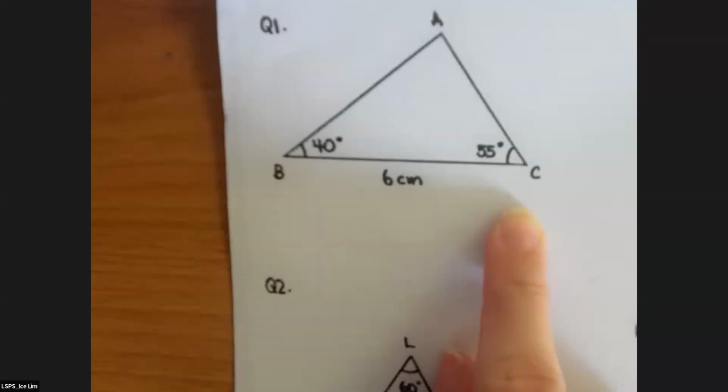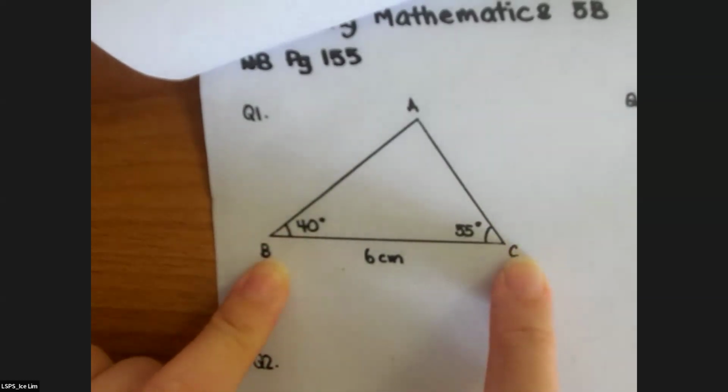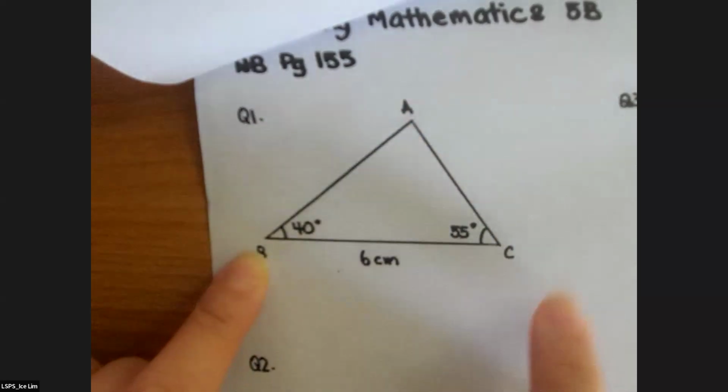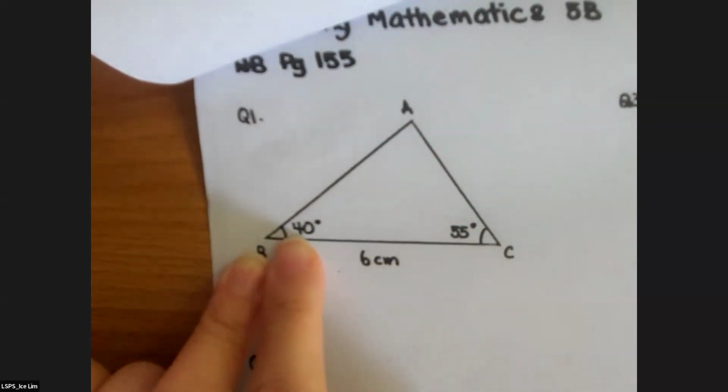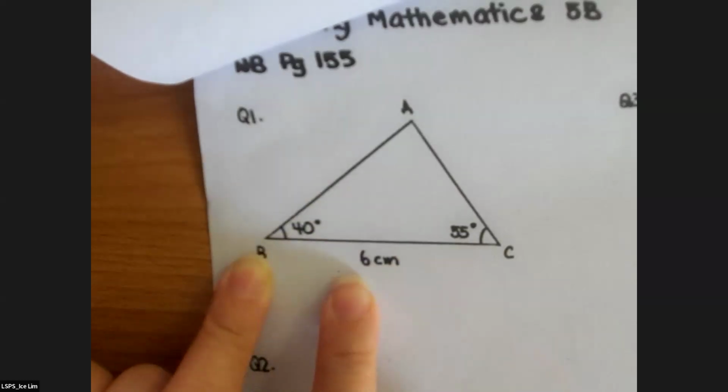Study the triangle carefully. What type of triangle is this? Acute angle triangle. Is it an acute triangle? I have point A, point B, point C. What's the length of the line BC? 6 centimeters. There are two angles given here.